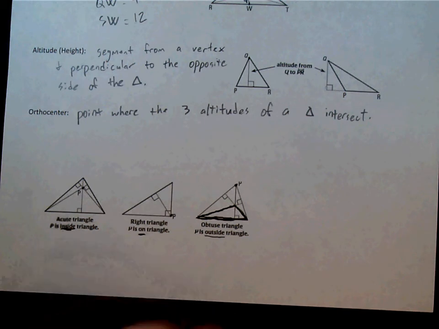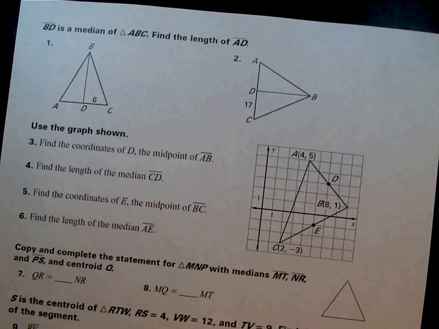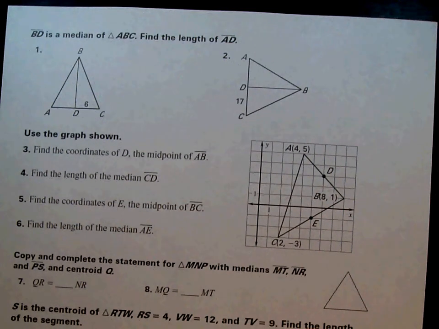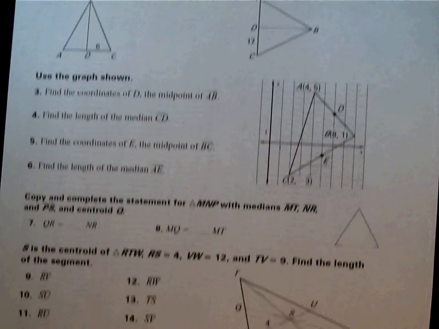All right, that's the end of the notes for 5.4. The assignment is on the back, and there is a Canvas quiz where you can and should and need to submit all of your answers.